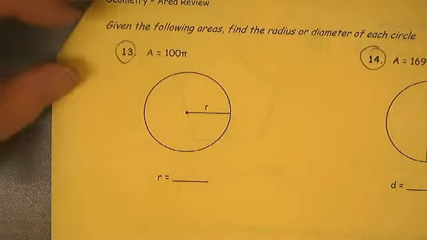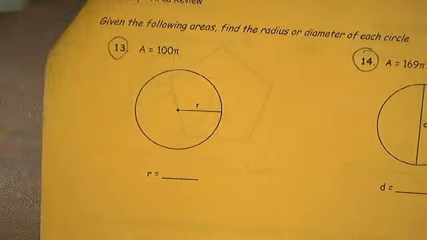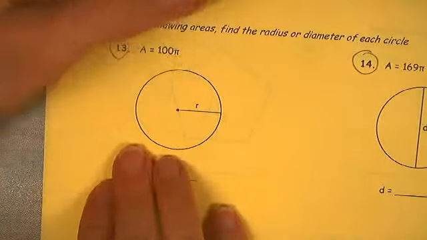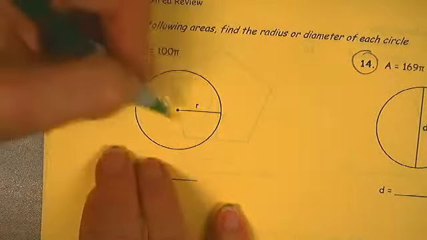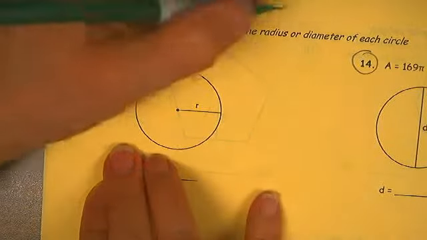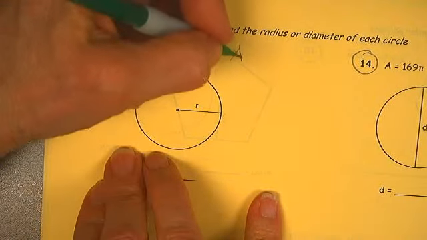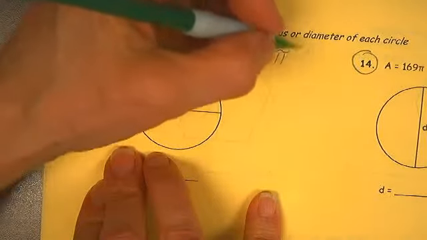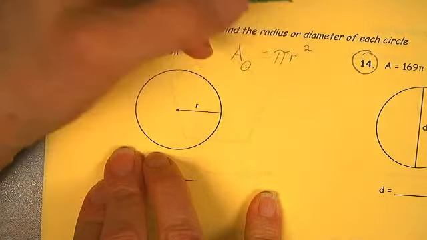Geometry review, problems 13, 14, 15, 16. Given an area, find the radius. Well, the area of the circle is 100 times pi. We know that the area of a circle is pi times the radius squared.